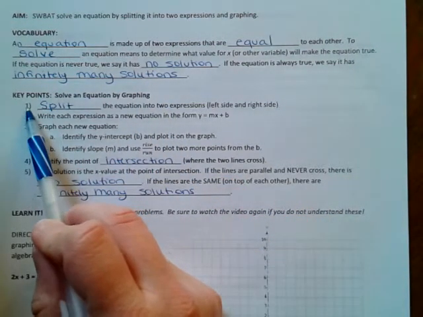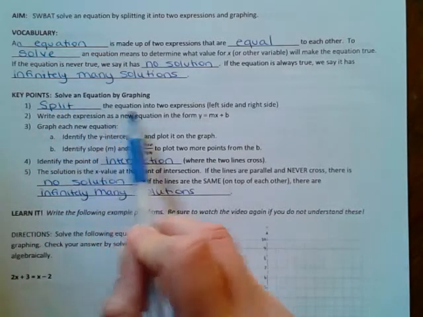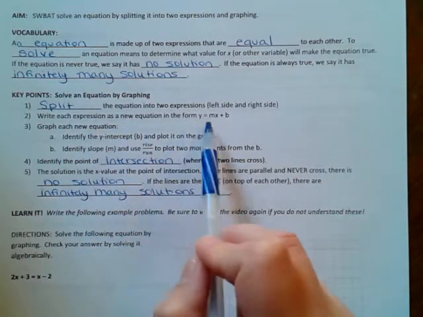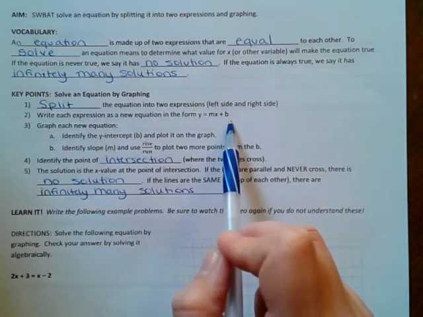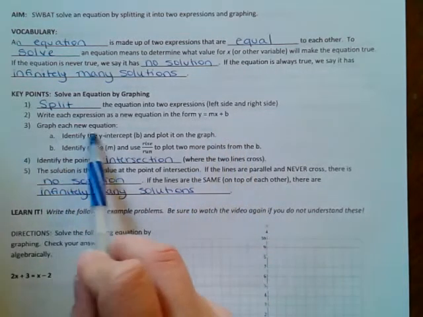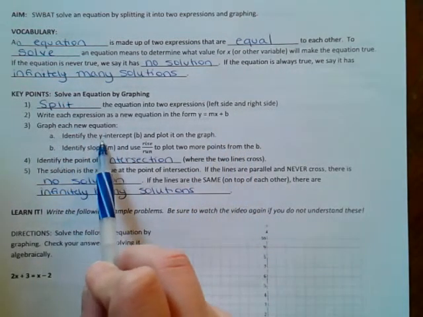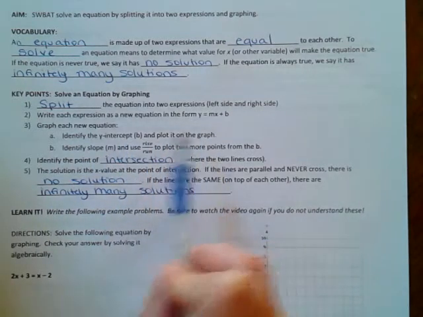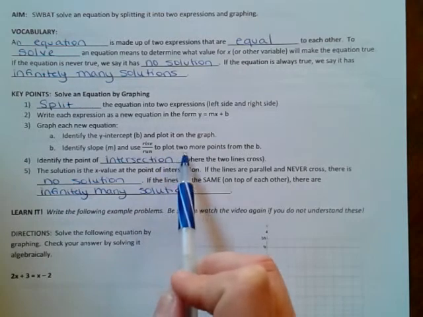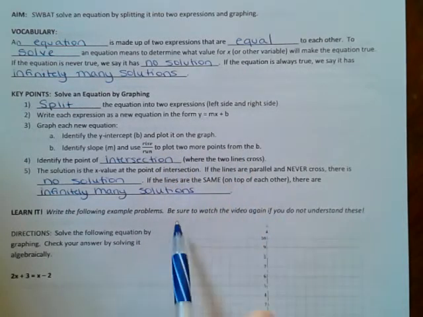Here are the steps. Step 1. Split the equation into two expressions, left side and right side. Write each expression as a new equation in the form y equals mx plus b. That's slope-intercept form. Then graph each new equation. Identify the y-intercept and plot it on the graph first. Then identify the slope, the m, and use rise over run to plot two more points from the b.